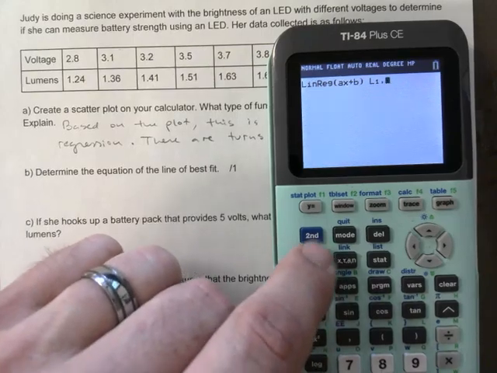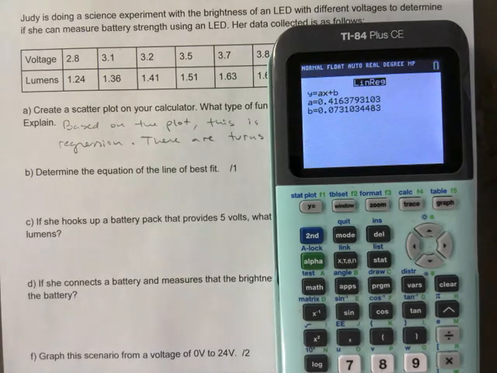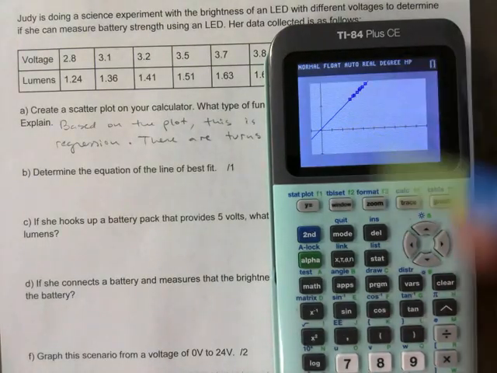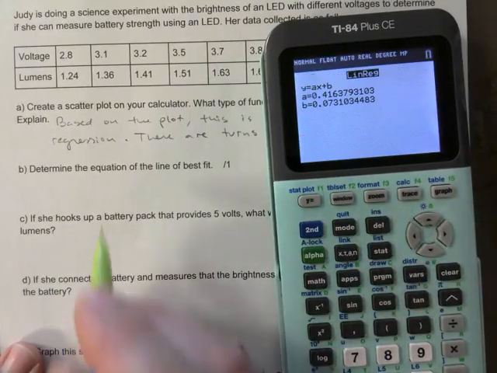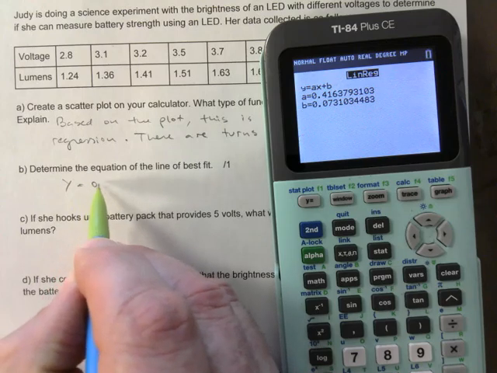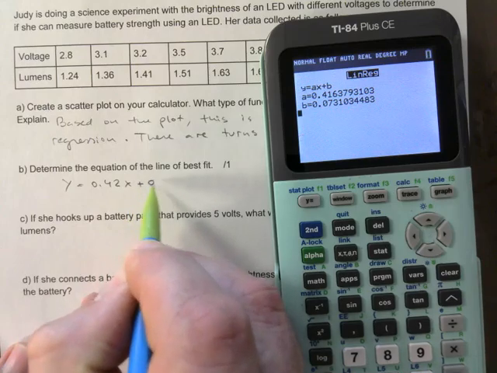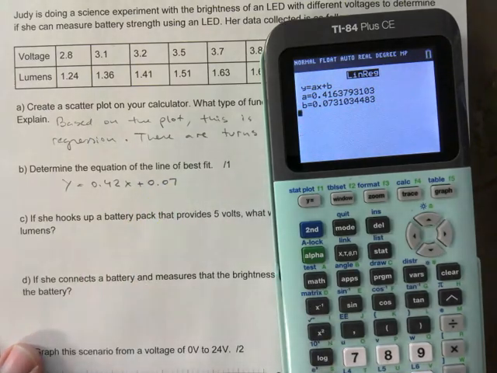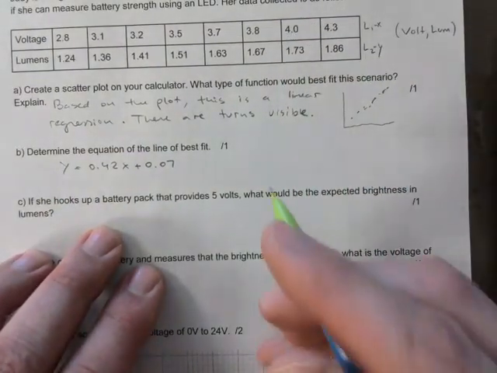L1, L2, alpha trace, enter. There we go. Hit graph, and there's your straight line. So this is the equation. I'm going to run it one more time. Y is equal to 0.42x plus 0.07. Okay, so you copy it to 2 decimals. That's what it is. You get a mark for that.